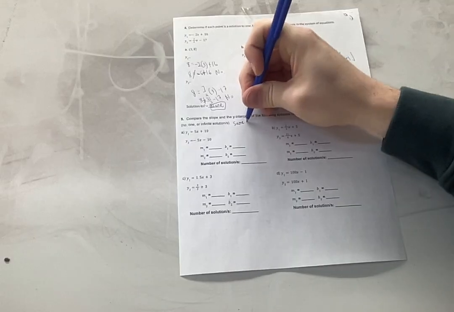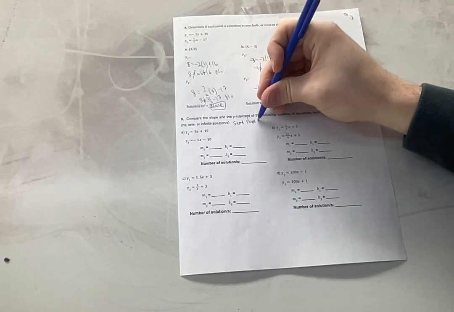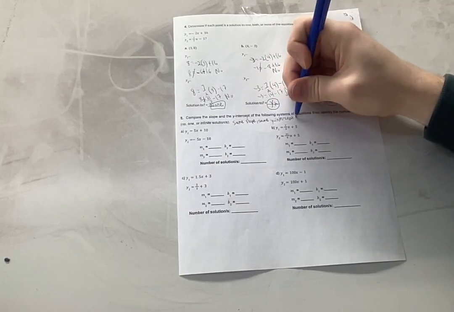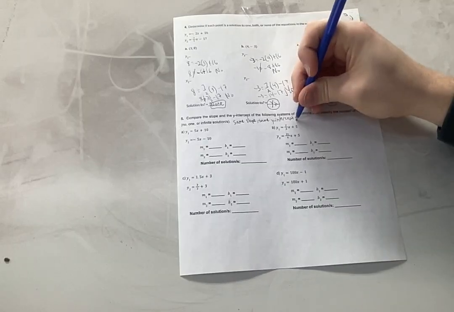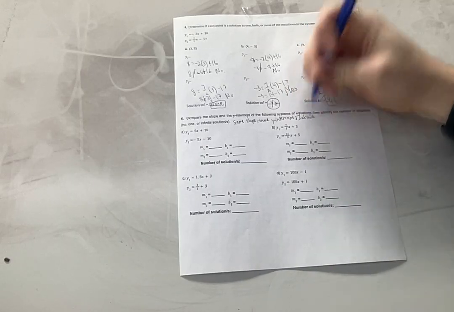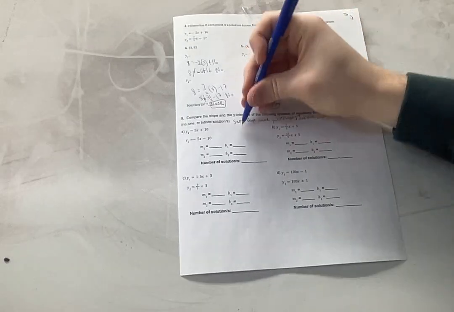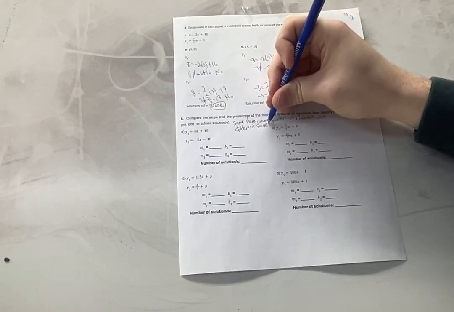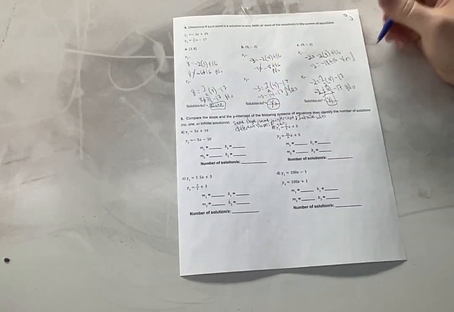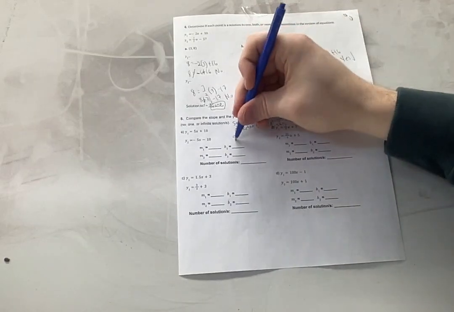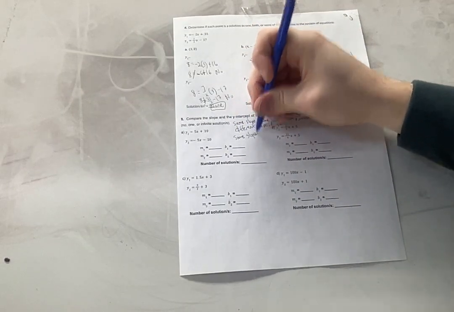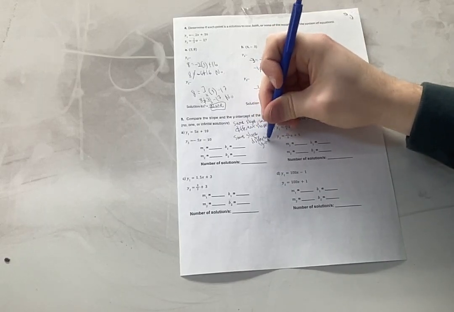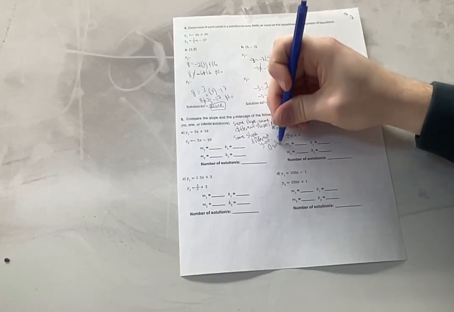Same slope, same y-intercept means infinite solutions. Different slope means one solution. And same slope, different y-intercept, that would equal 0 solutions, no solutions.